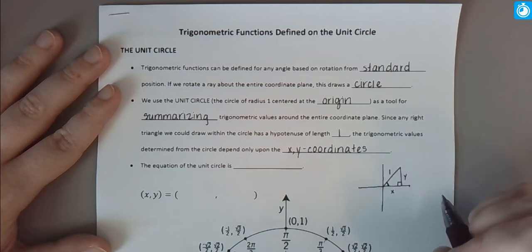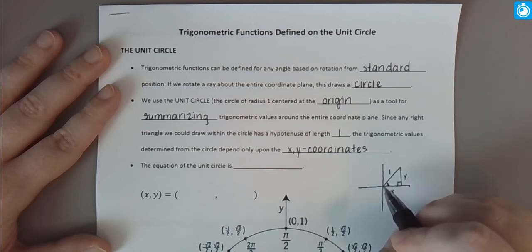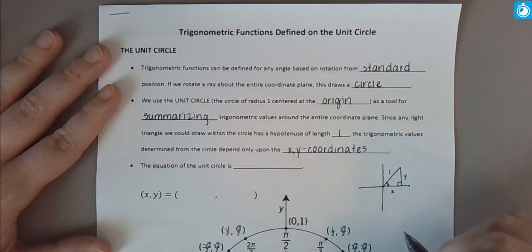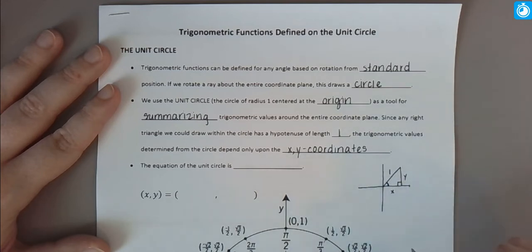Well, you might be asking, why can we do this? Why are we specifically using this triangle? What if this wasn't the triangle that we had? Well, as it turns out, trigonometric values are dependent upon an angle, not on the specific triangle we draw. So the sine of 45 degrees is always going to have the same value regardless of the triangle that we draw with a 45-degree angle.